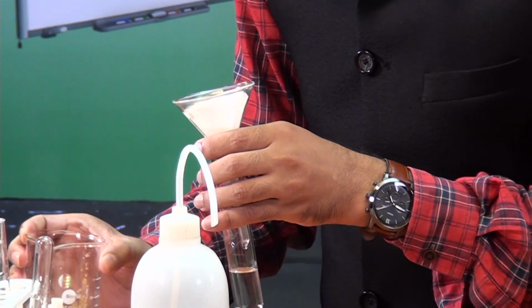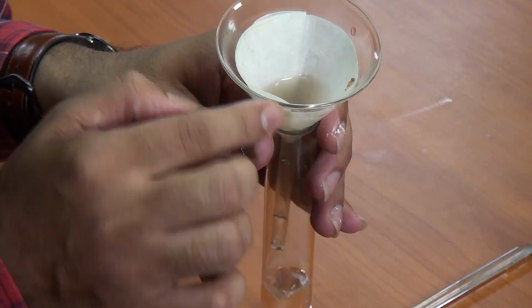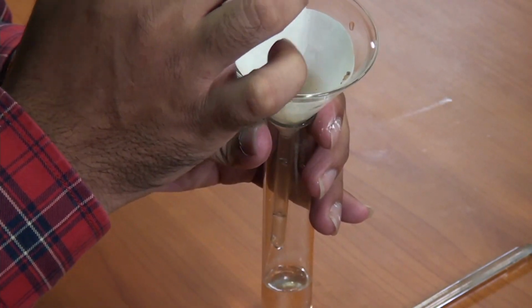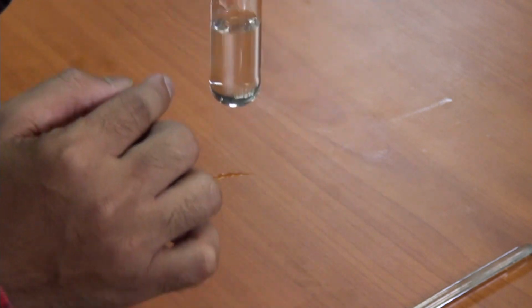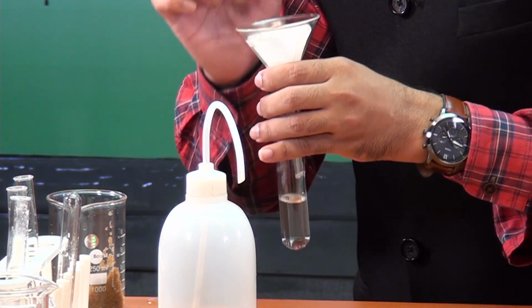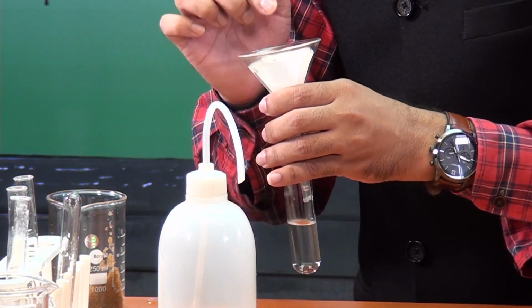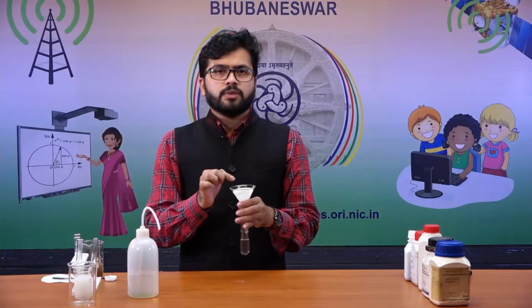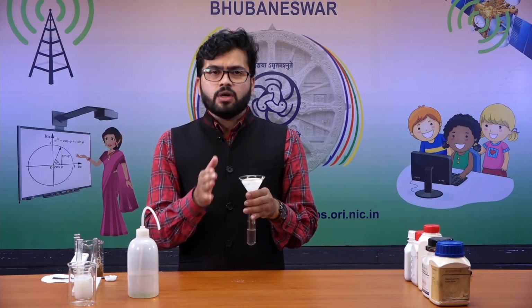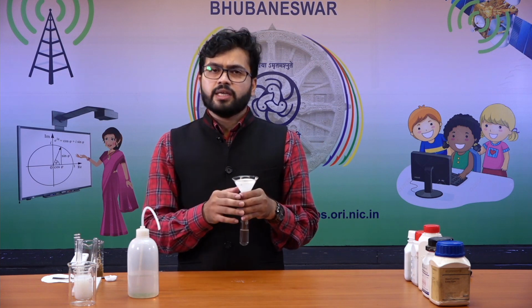and if you can see, the sand is getting deposited on the filter paper and slowly the liquid is getting transferred into the test tube, indicating that the solute particles are big enough and will not pass through a filter paper. That means the solute particles of a suspension can be separated using filter paper. So from the activity, it is clear what the properties of a suspension are.